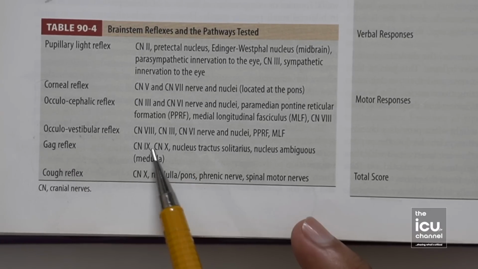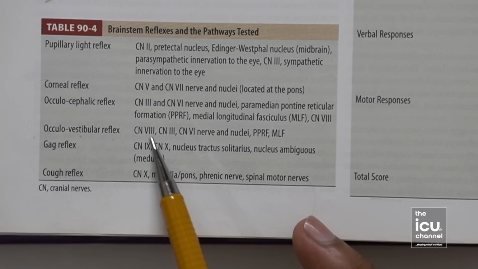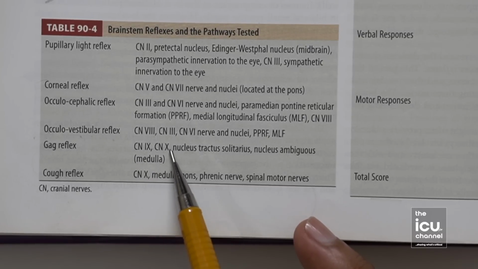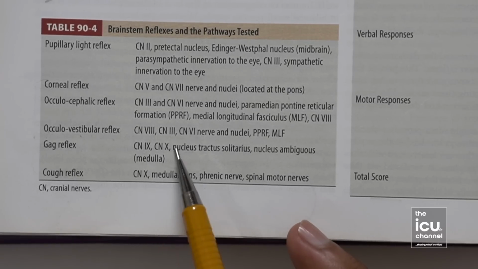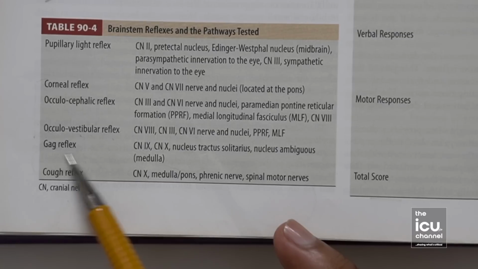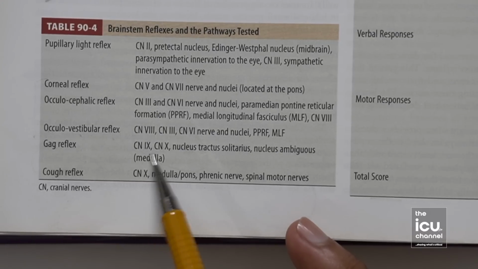Gag reflex. The sensory portion is carried by the 9th, and the motor function is carried by the 10th. So it is testing the medulla, because both of them are in the medulla. So gag reflex is checked by cranial nerves 9 and 10, and we are testing the medulla.